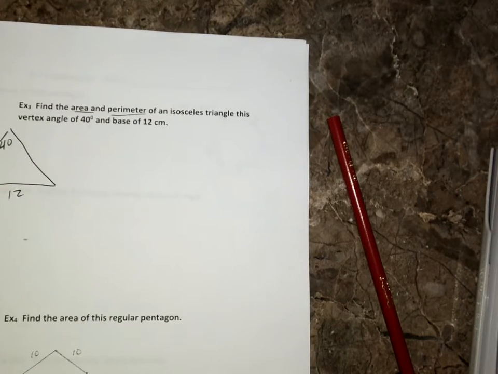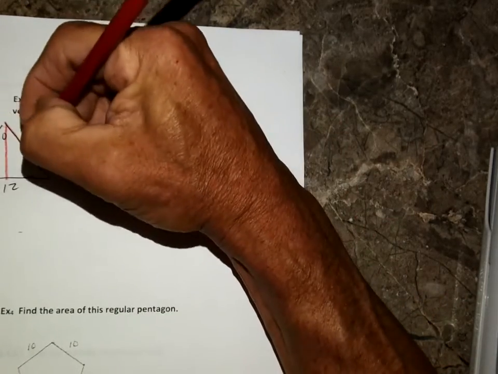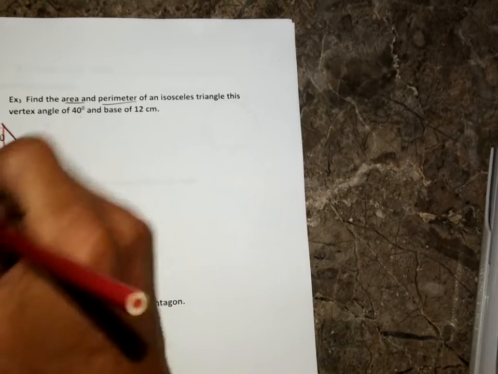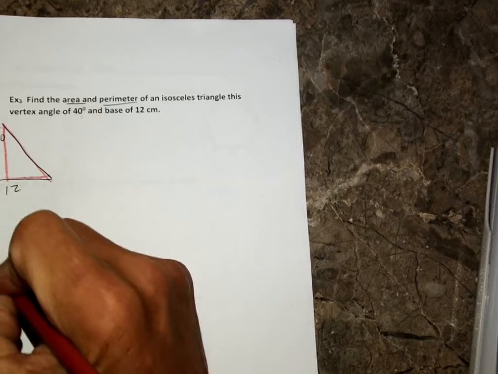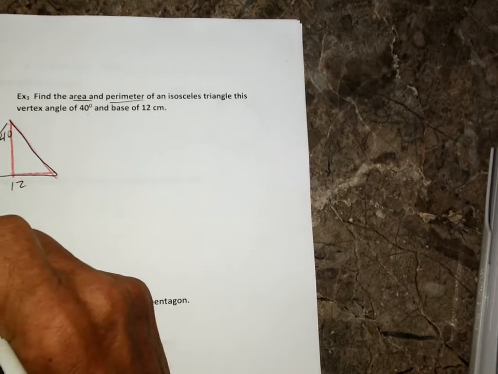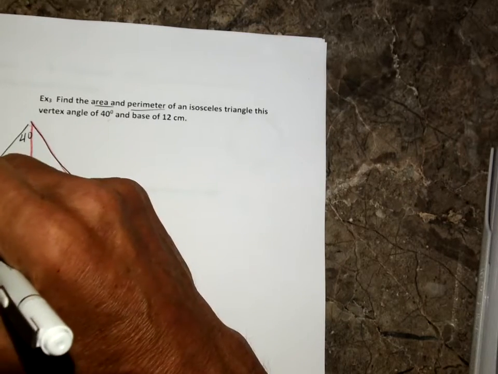Well, I don't see a right triangle, but this is right triangle trig. But that's easy, we'll just make one. Need a right triangle? There's my right triangle right there. So let me superimpose that triangle down here so we can use a right triangle. Alright, so this is 6 because it took half of this, and that's 20 degrees.